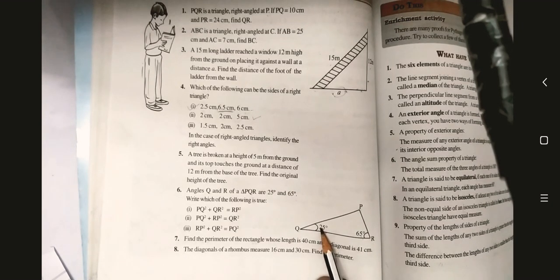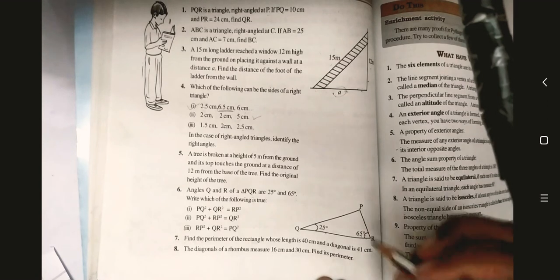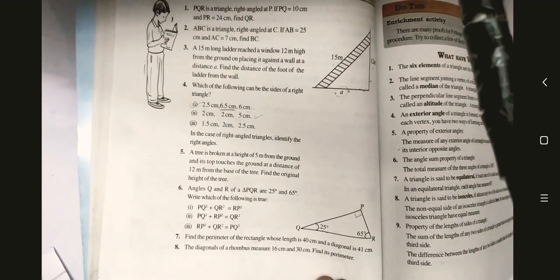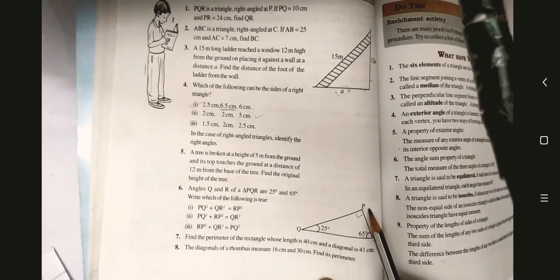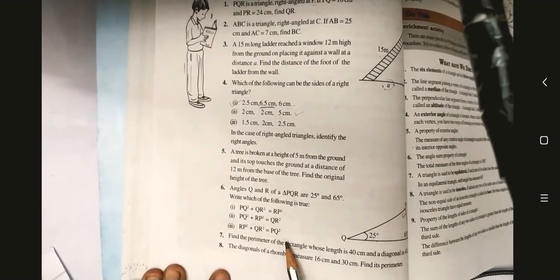Now angle Q and angle R sum to 90 degrees, and you also know, according to the angle sum property, that the sum of the angles of a triangle is always 180. So if this is 90, then what will be angle P? It should be 90 degrees itself. If this is 90 degrees, then what is the property of this triangle? According to the property of the hypotenuse, QR square will be equal to PR square plus QP square. Now in this, which one is satisfying the property?